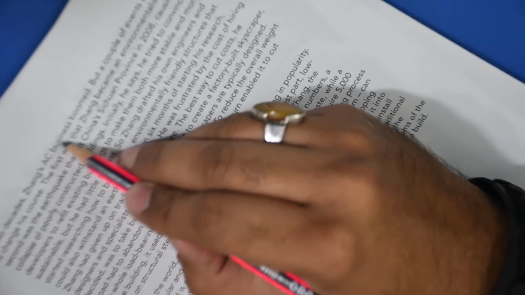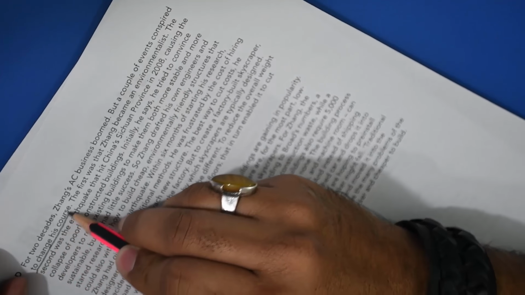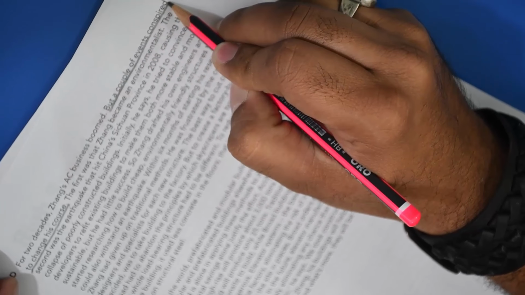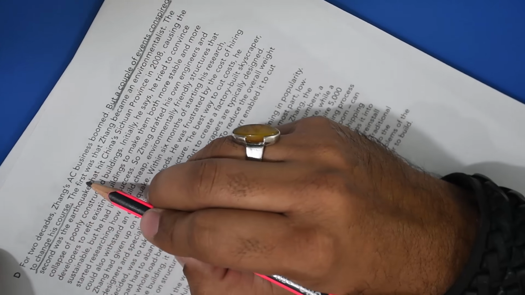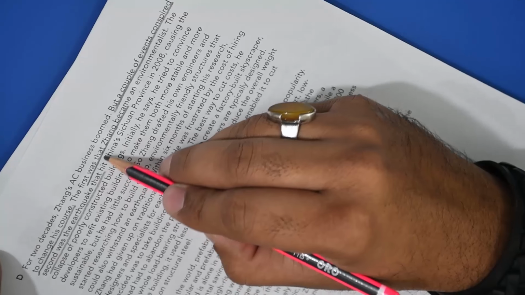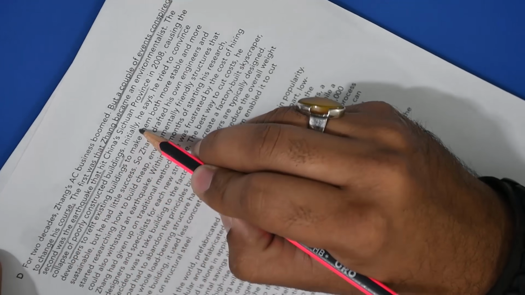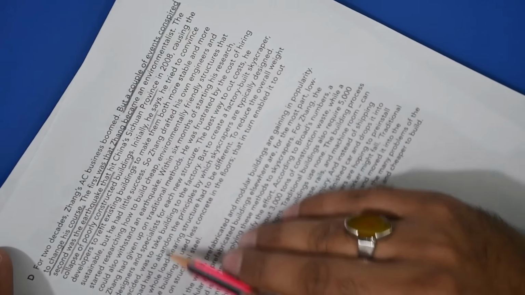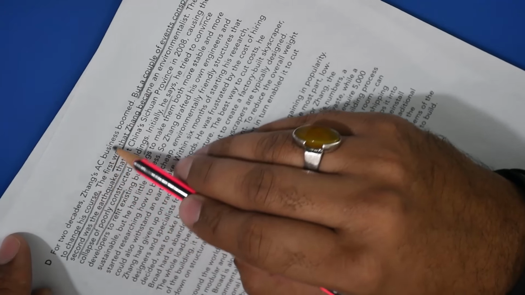For 2 decades, Zhang's AC business boomed, but a couple of events conspired to change his course. Now they are going to talk about his changing direction, right? The first was, now they are going to tell us about these events. The second was the earthquake that hit China. The first was that Zhang became an environmentalist, and the second was this, causing the collapse of poorly constructed buildings. Initially he says, and then they explain that. So let's see if we find any clue in the beginning. But you get factory skyscrapers, the whole load bearing structure and all that.